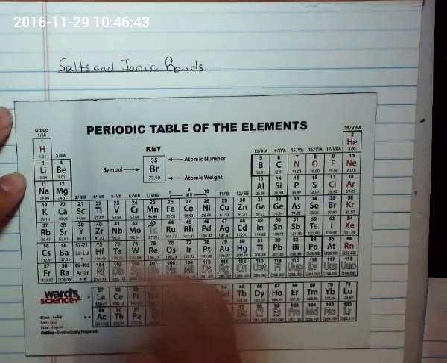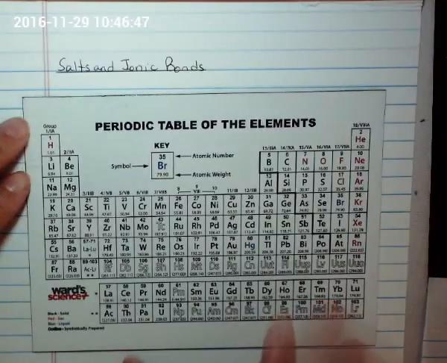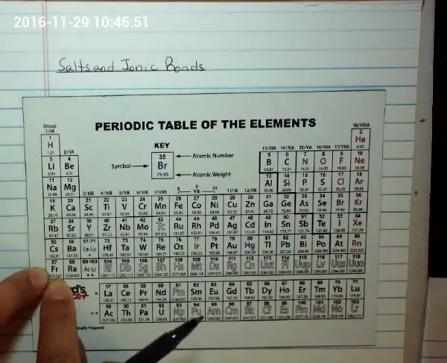Okay, so we're going to call this salts and ionic bonds. Do you remember when we were talking about the periodic table, we said that francium was the king of all metals? Yeah? Francium is great at giving up its electron because its ionization energy is really low, right? That's why it goes kaboom in your face when you drop it in water.